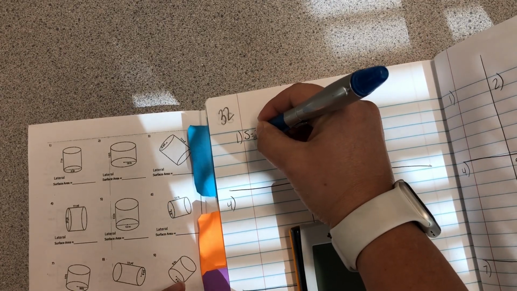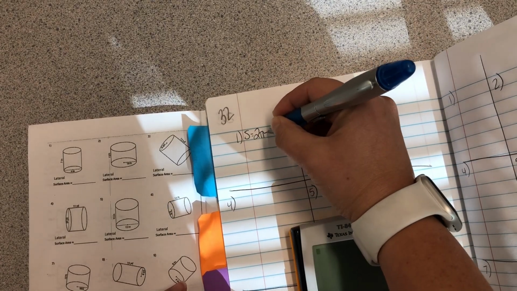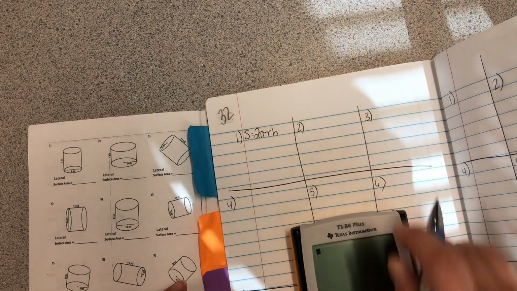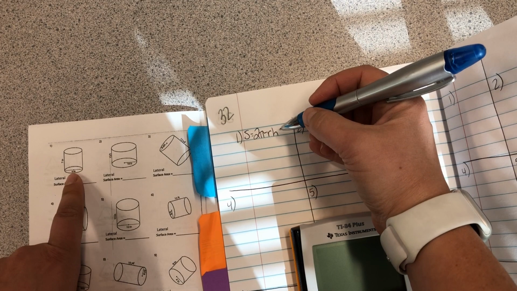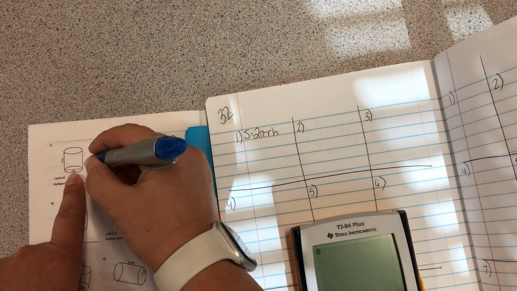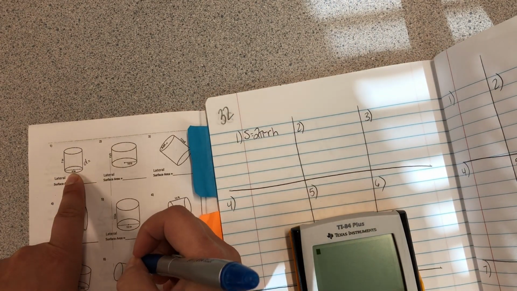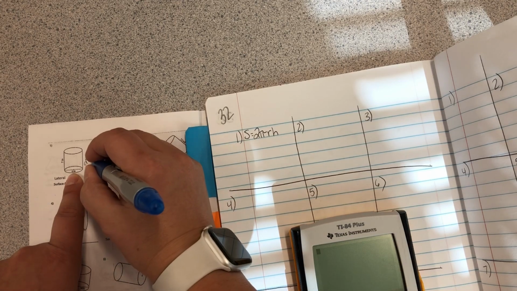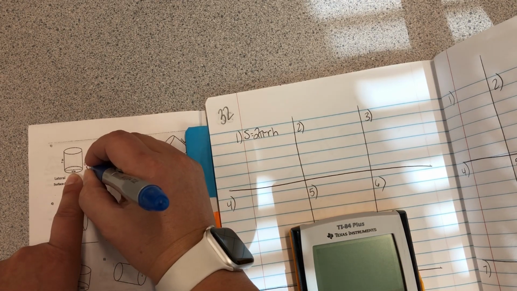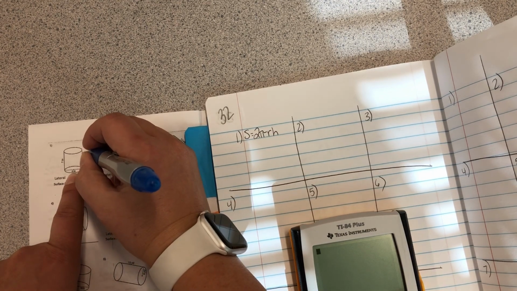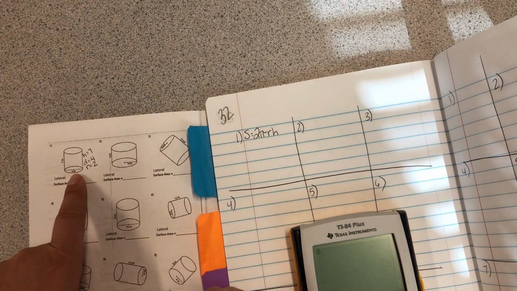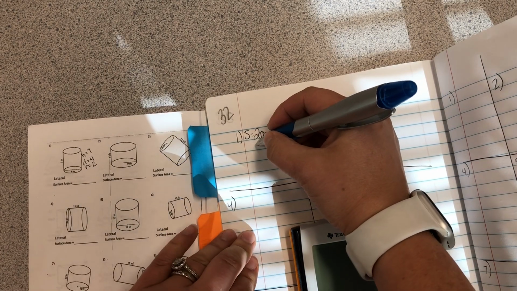S equals 2 pi r h. S equals 2 times pi times the radius times the height. So then you're going to look at your picture. That given information is a diameter because it goes all the way across. So if the diameter is 4 inches, that means the radius is half of that, so 2, and the height is 7. So I use that information to use my formula.